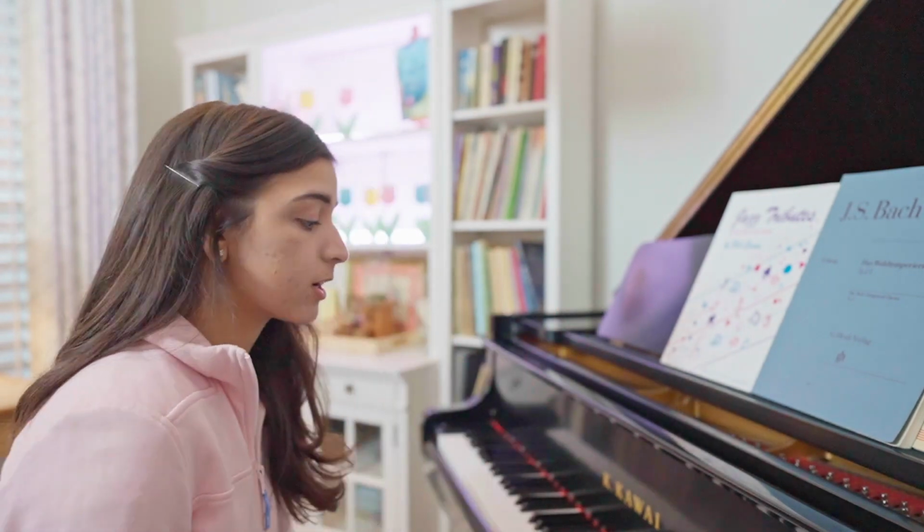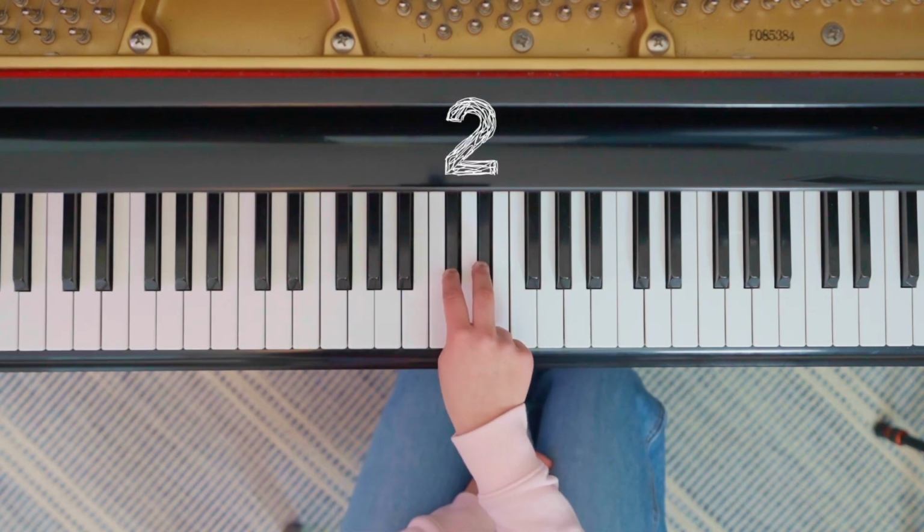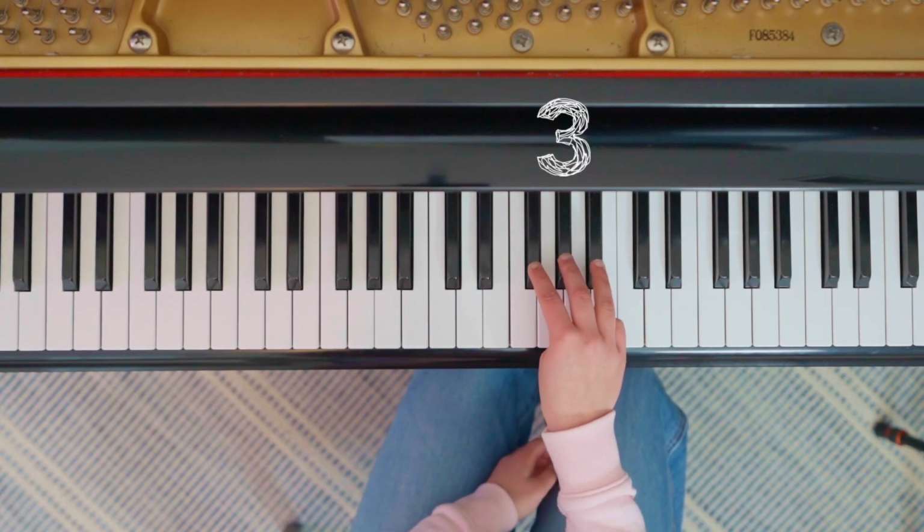I'm gonna assume that everybody is an absolute beginner just for the sake of this series. So to begin, the piano is composed of white keys and black keys, and the black keys are organized into two groups, groups of 2 and groups of 3. Here they are, the two groups. 2 black keys, and then this one is the 3 black keys.